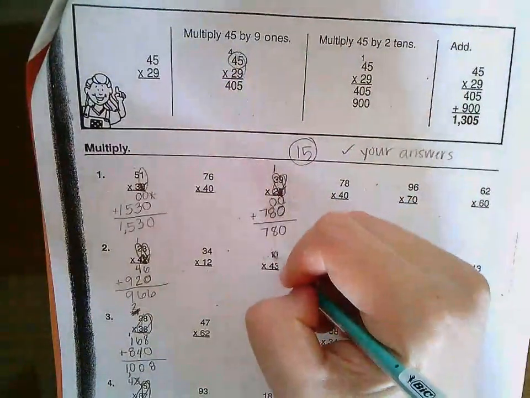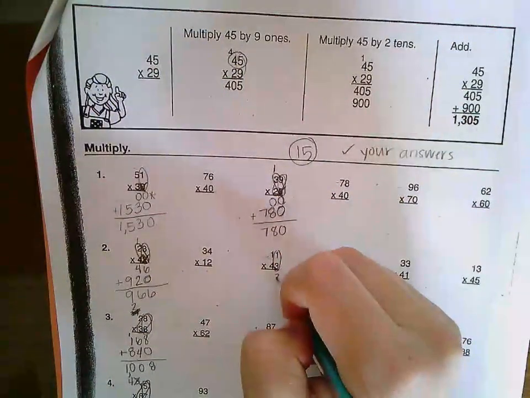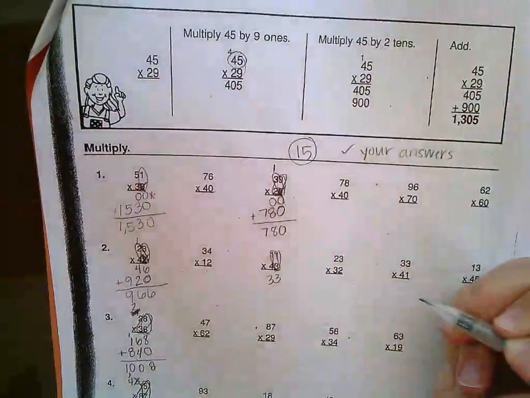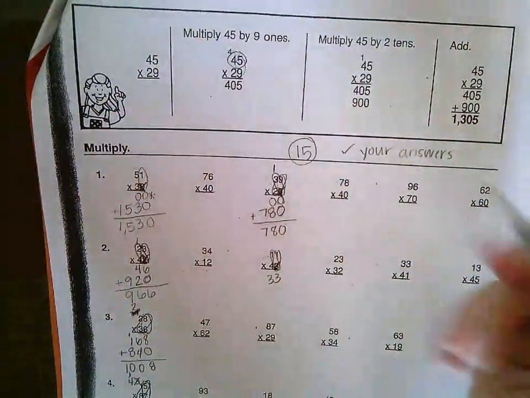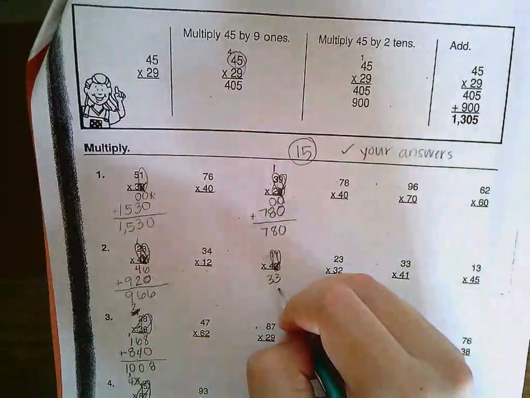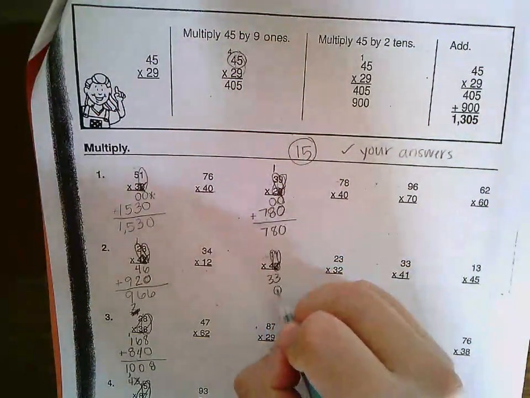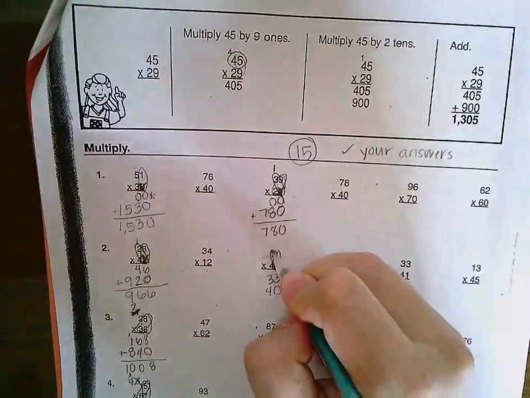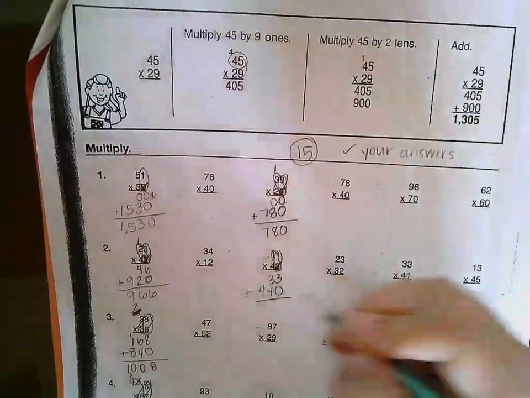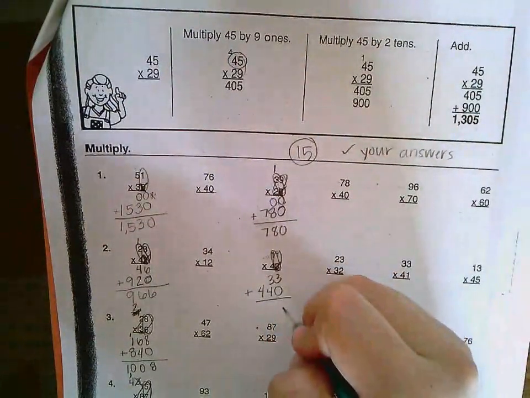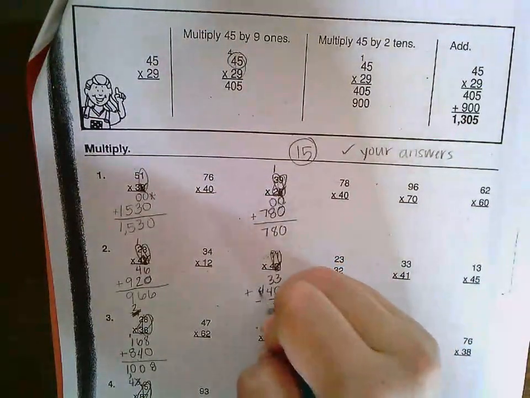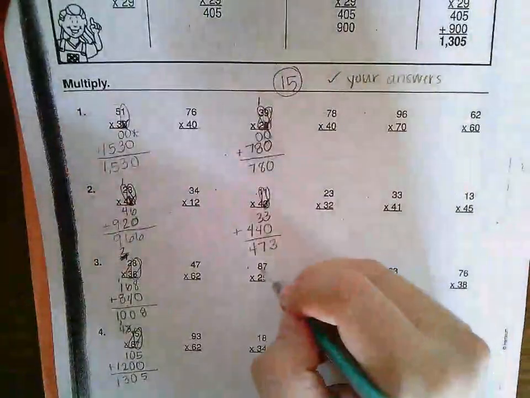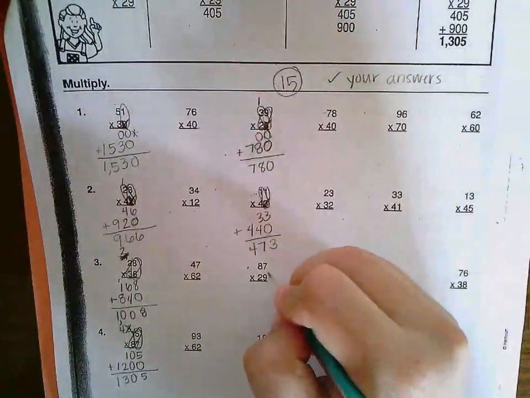11 times 43. So I do my ones column, 3 times 1, that's 3. Okay, then I'm going to cross out the 1 so I don't get confused. 4 times 1. Oh, wait, I got to add my 0 first because I'm in the tens column, so I have to make sure I put a placeholder in the ones. 4 times 1 is 4. I add these two together. 3 plus 0 is 3. 3 plus 4 is 7. 4 plus nothing is 4. 473.